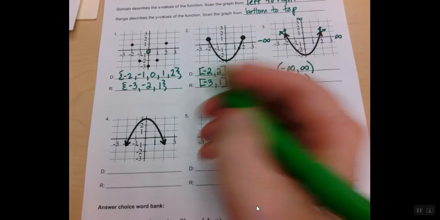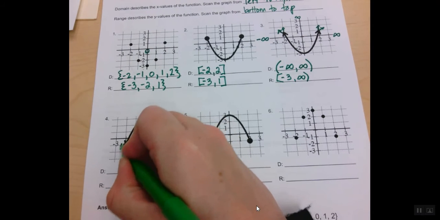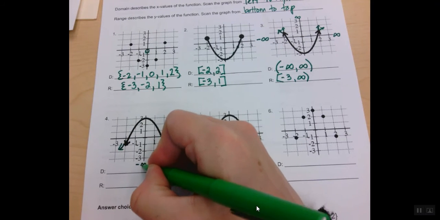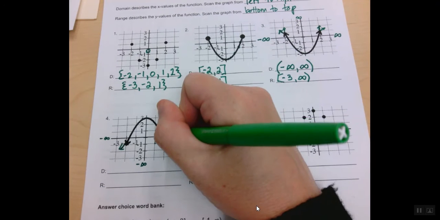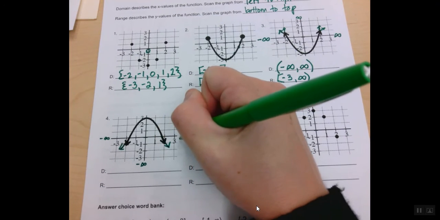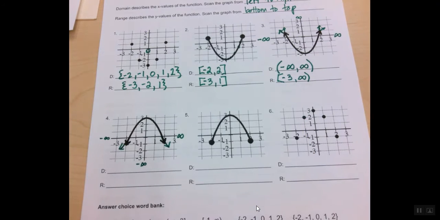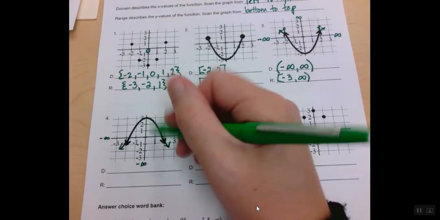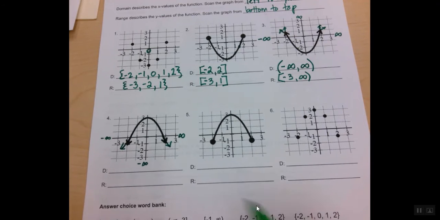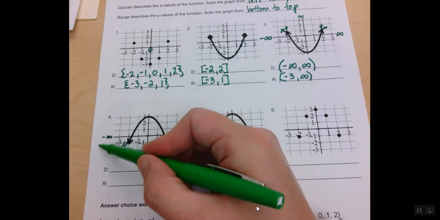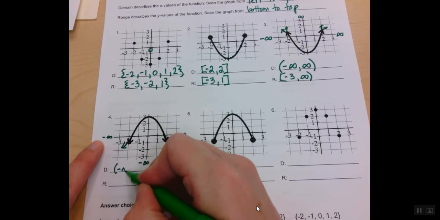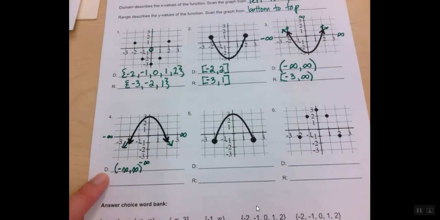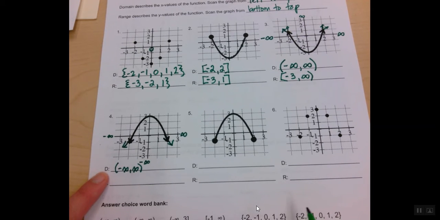This parabola has arrows on it, and the arrows are pointing both down to negative infinity, and this one also left to negative infinity. This one's going down, but also to the right to positive infinity. But there's no arrow pointing up. So for your domain, you're all the way to the left and you're all the way to the right. So did you guys write negative infinity to infinity? Some of you did? Okay. If you didn't, we're going to fix that one, okay?